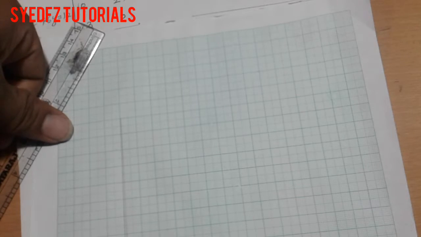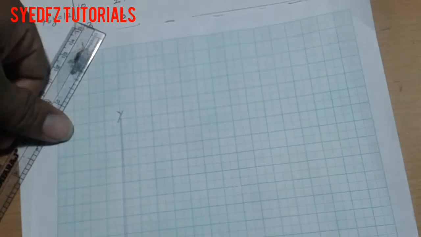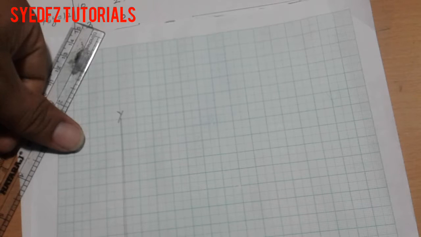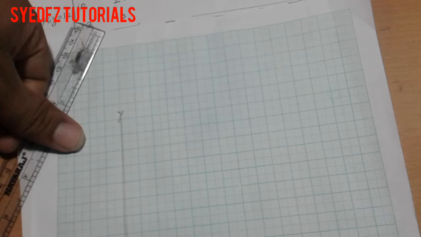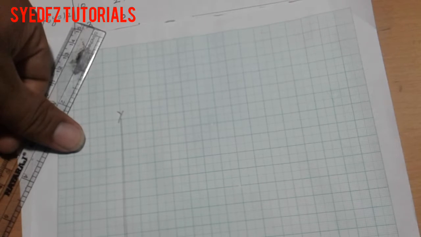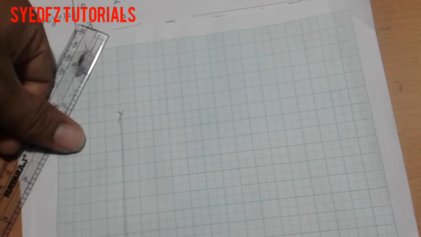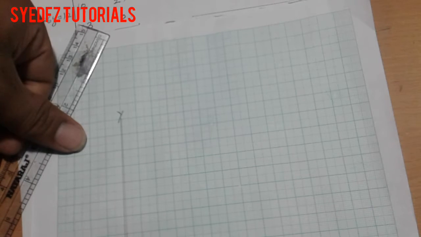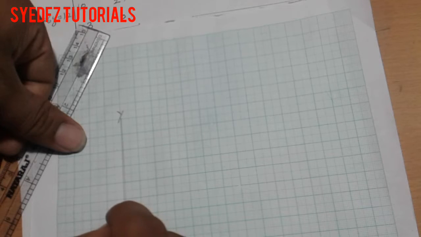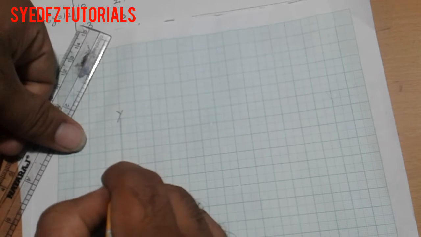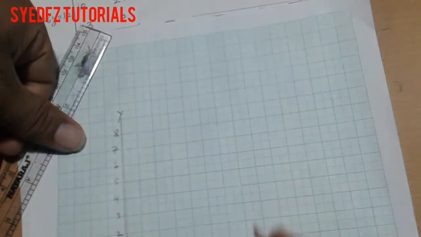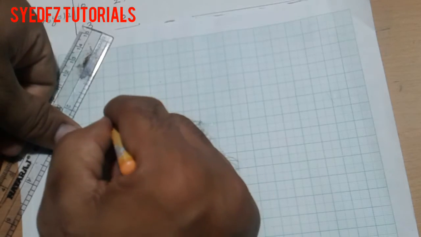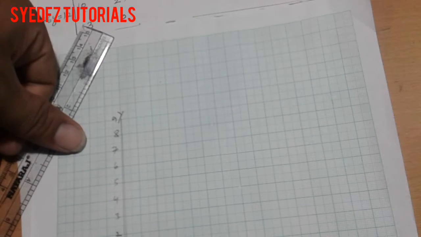Sorry, make this the x-axis, and here the y-axis. 1, 2, 3, 4, 5, 6, 7, 8, 9, 10. Here is 1, 2, 3, 4, 5, 6, 7, 8, 9, 10.